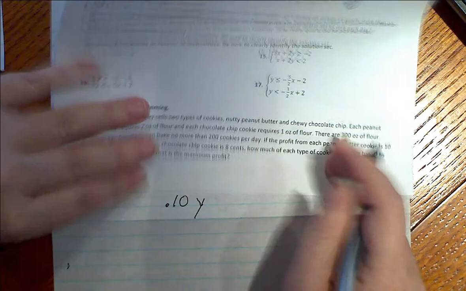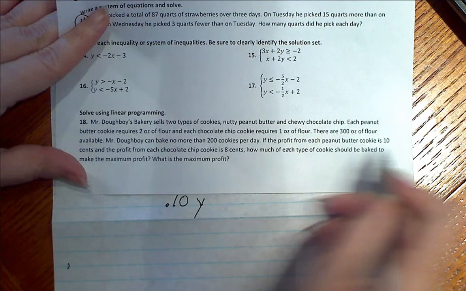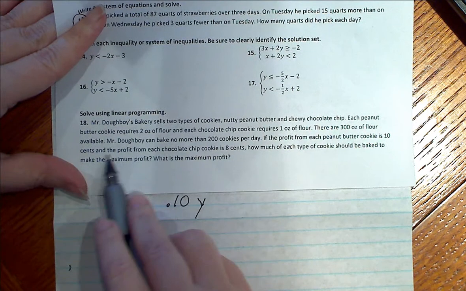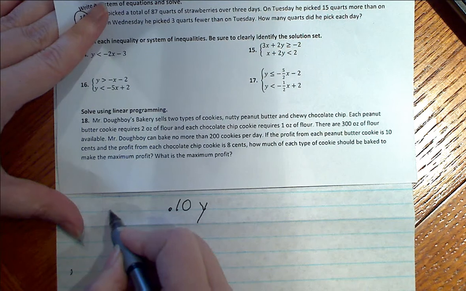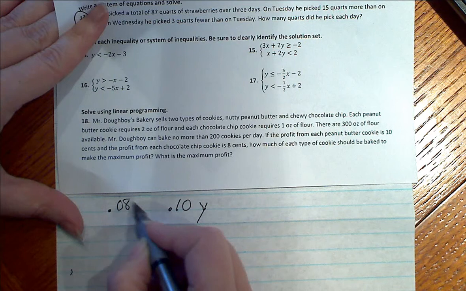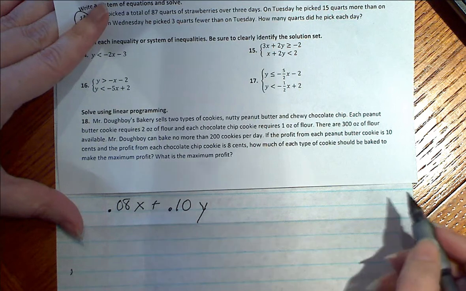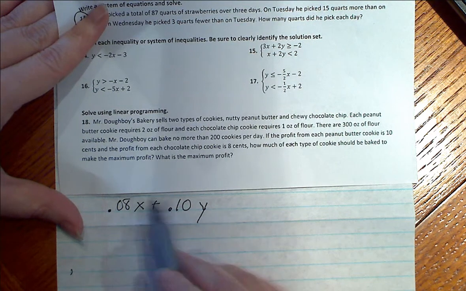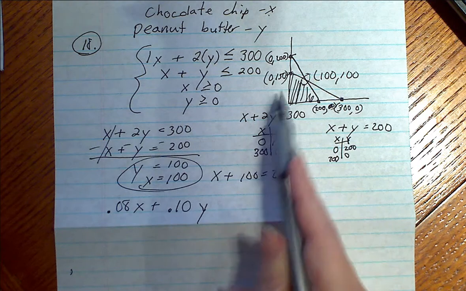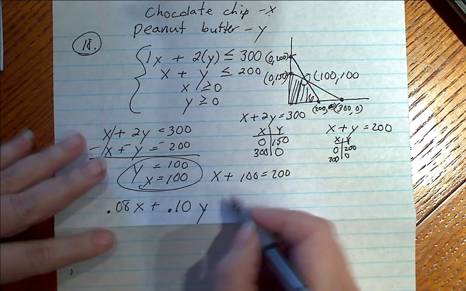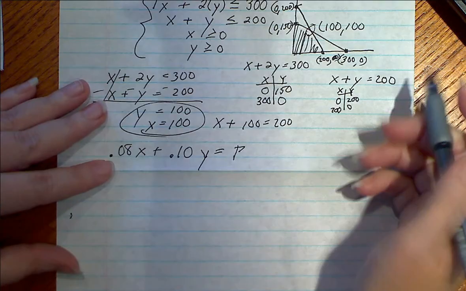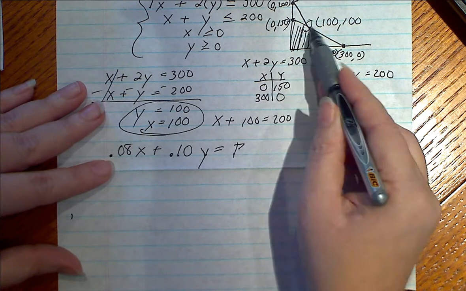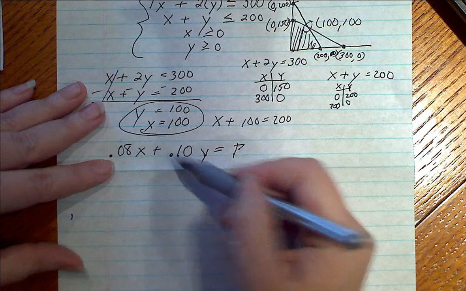And profit from the chocolate chip is 8 cents. Because I'm going to keep them in order, I'm going to put 8 cents for my X. Now the reason I put it here and not here is just so I can keep them the same XY, so it'll be easier to plug in these points. And that's the profit. So I have to plug in this point, that point, and this point into this equation to see which one gives me the highest profit.